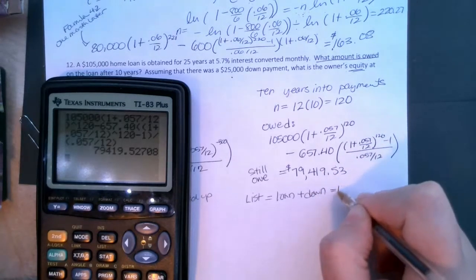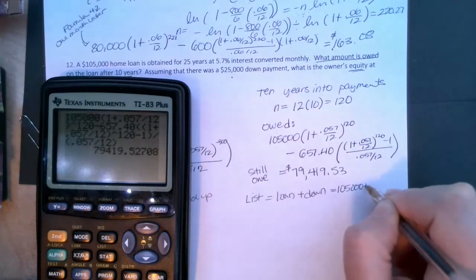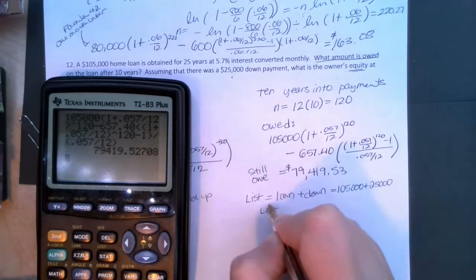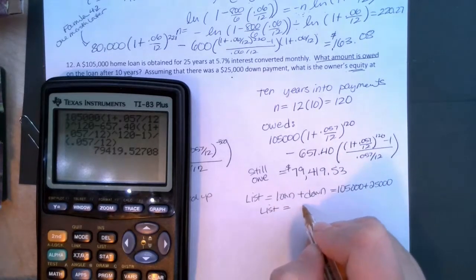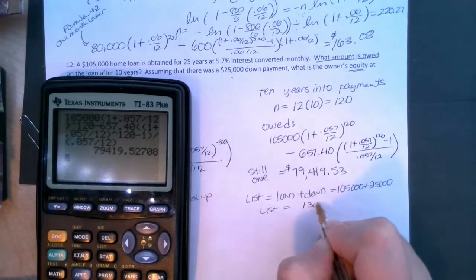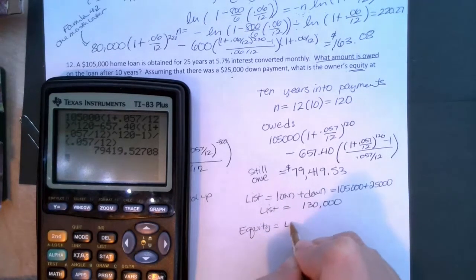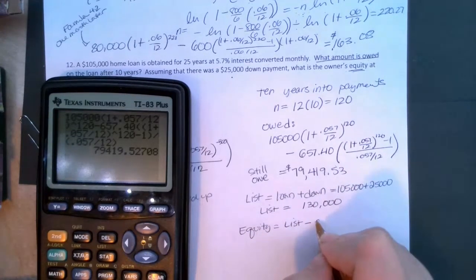Okay, our loan was $105,000, our down payment was $25,000, so that means the list price of this house was $130,000. Okay, so then our equity, which again is going to be your list price minus what you still owe.